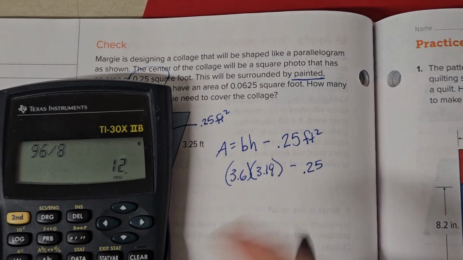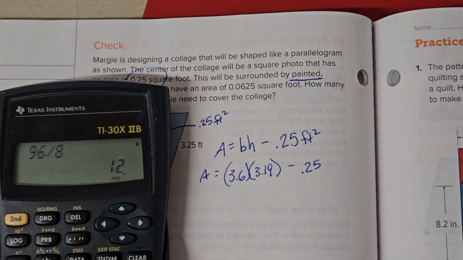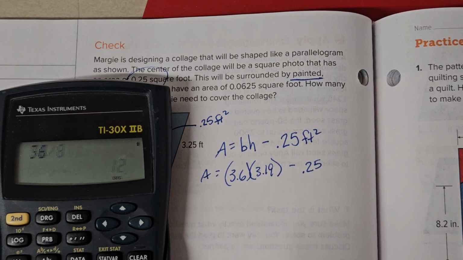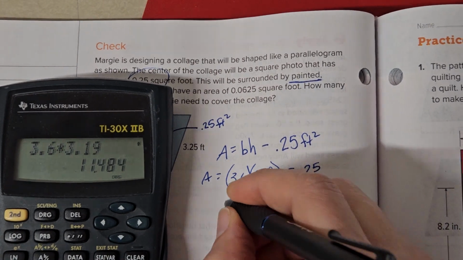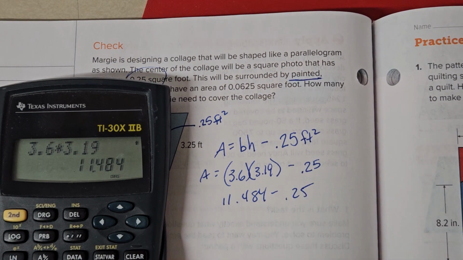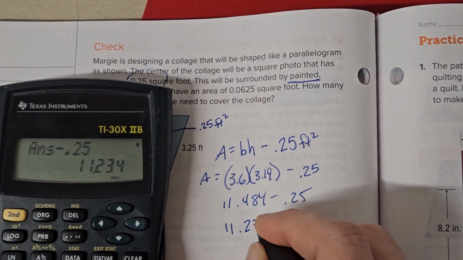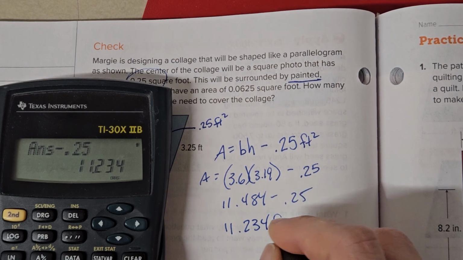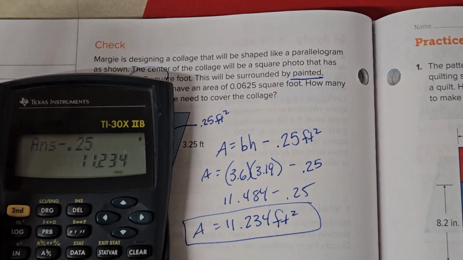Cool. But see how we wrote it all out? Then we just substituted the values of the variables, and now we just have to follow the order of operations. 3.6 times 3.19 is 11.484, and then we're going to subtract our 0.25, and we're going to get 11.234 feet squared. And that's how much needs to be painted.